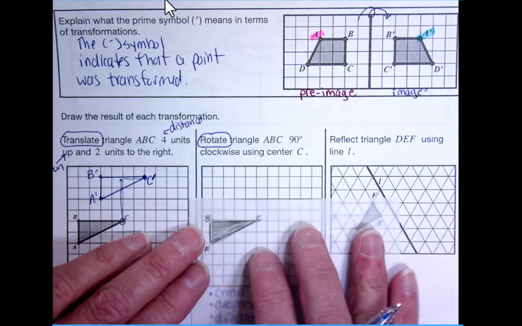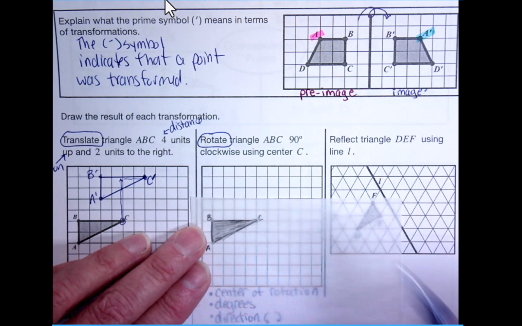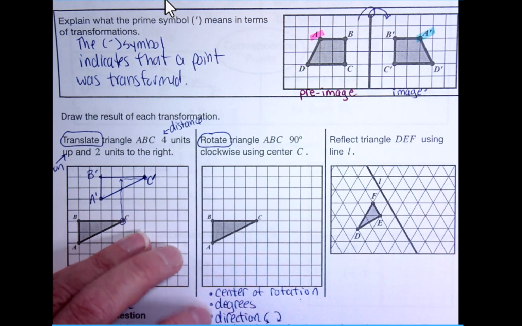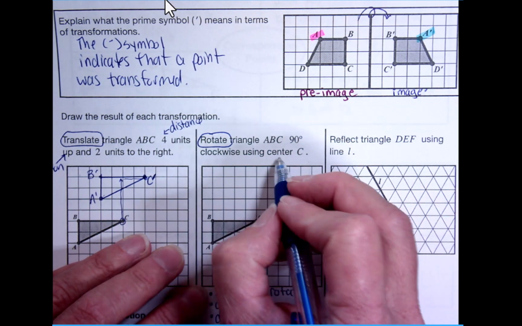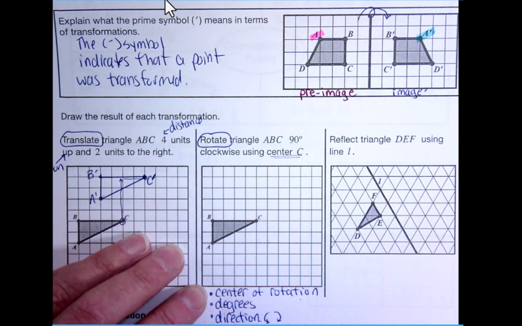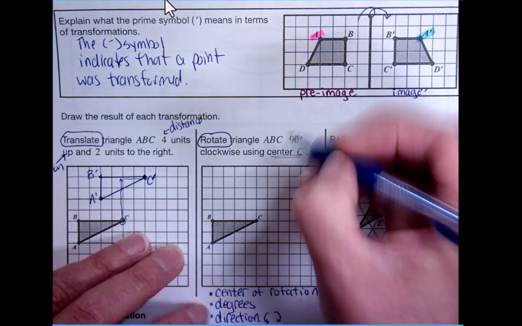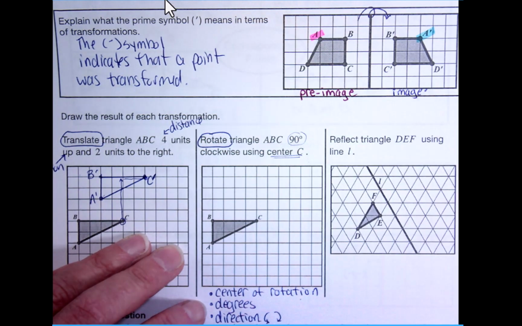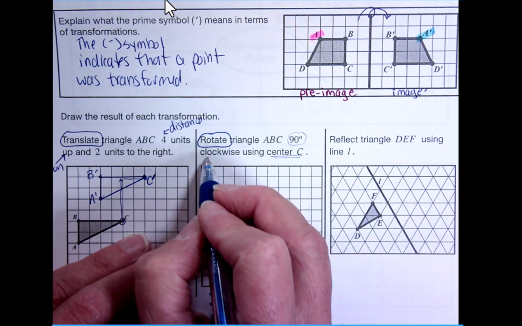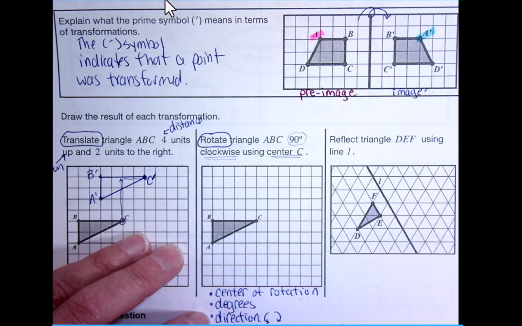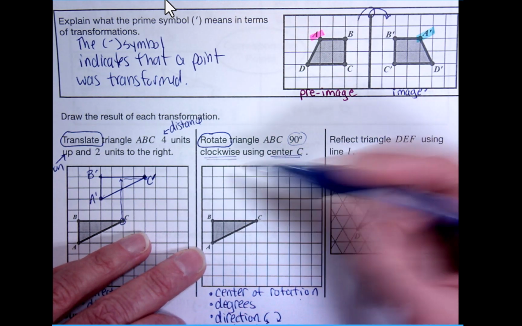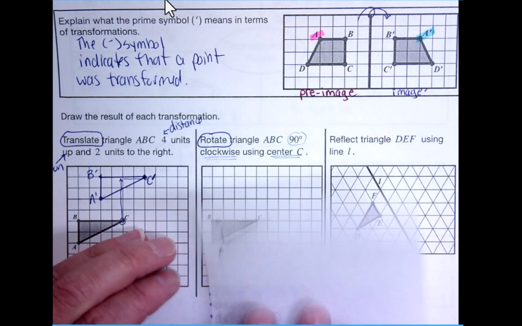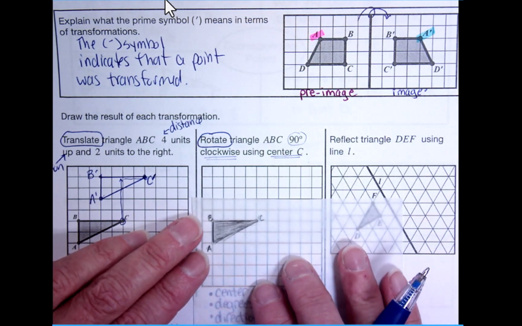All right, so I've got my same figure here. And let's see if they have those 3 things. The center of rotation. Yep, they said center C. The degrees said 90 degrees. And the direction, they said clockwise. So we're going to rotate triangle ABC 90 degrees clockwise using center C. All of those things are important.